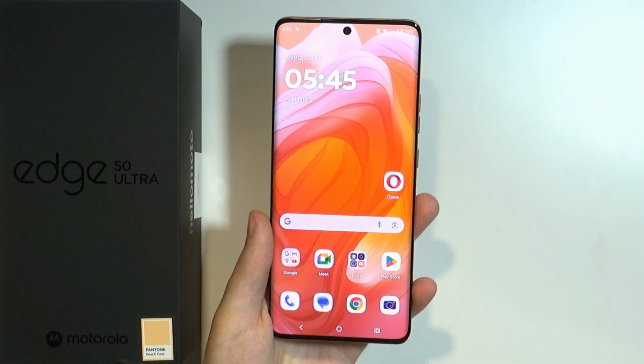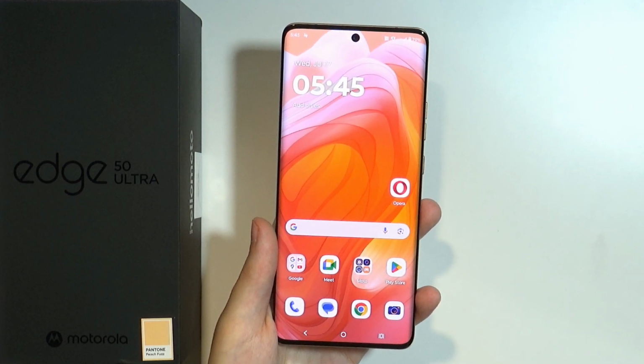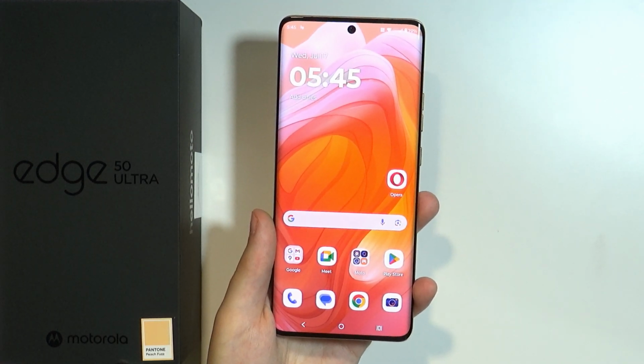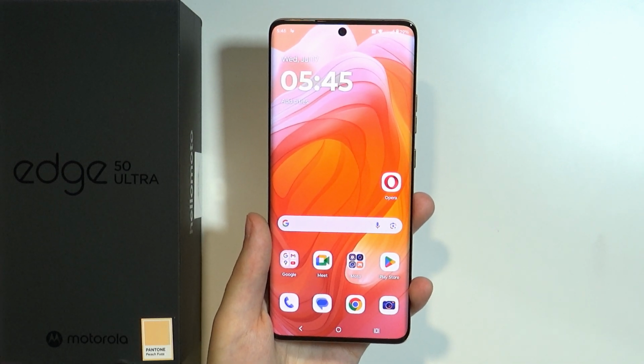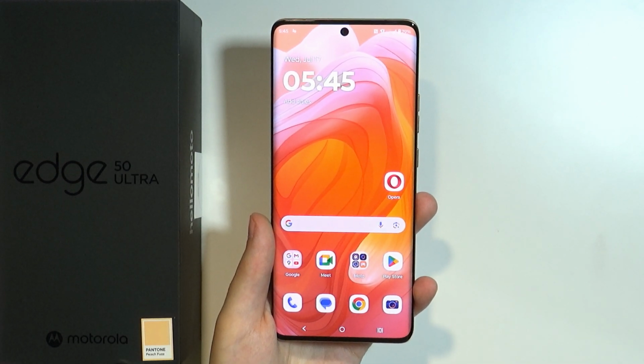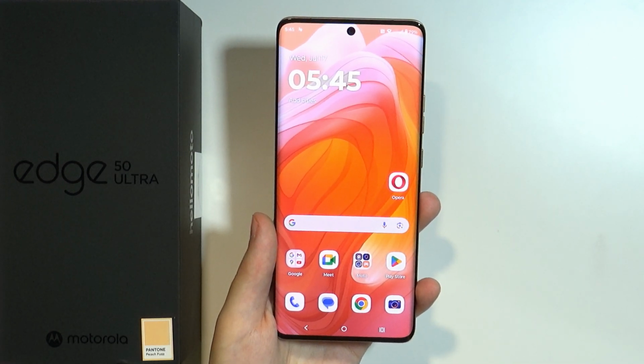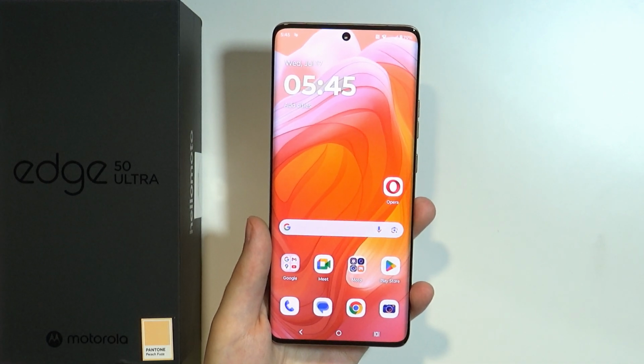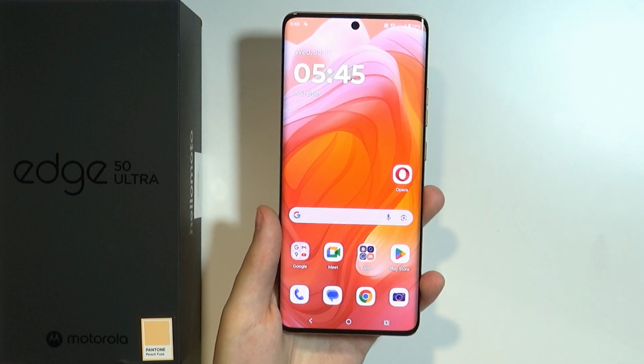Hello, if you are wondering if there is always on display available on Motorola Edge 50 Ultra, then the answer is unfortunately no. There is no AOD that is available right from the start. However, you can download an app that will work just like always on display. So let me give you an example.